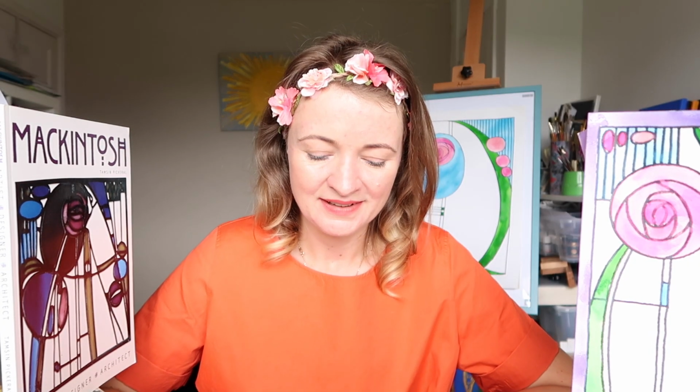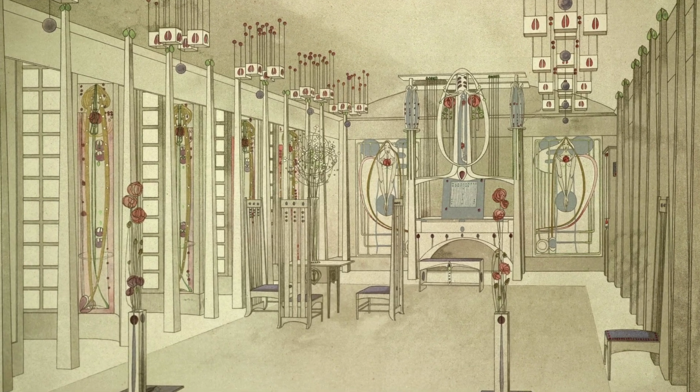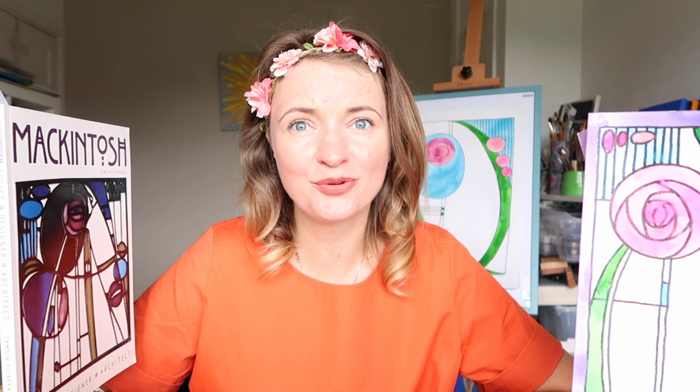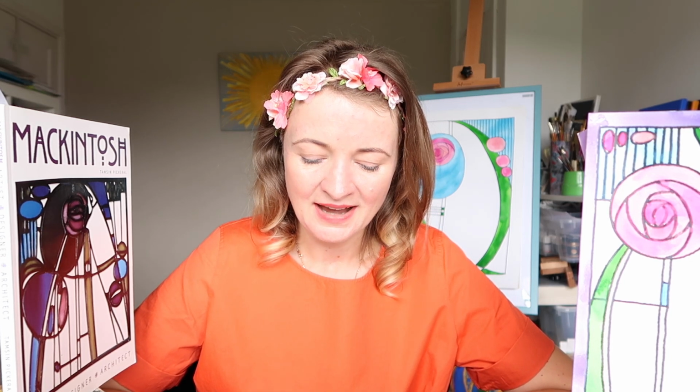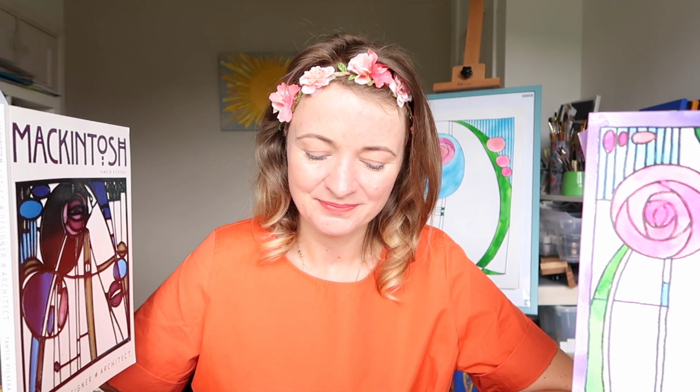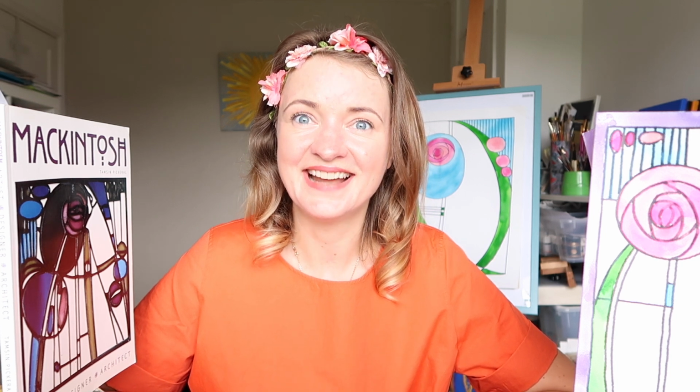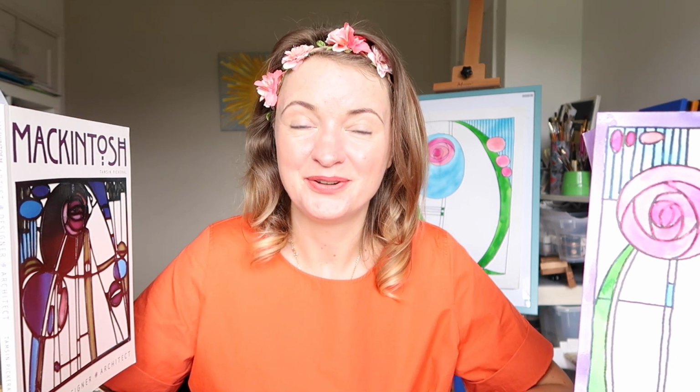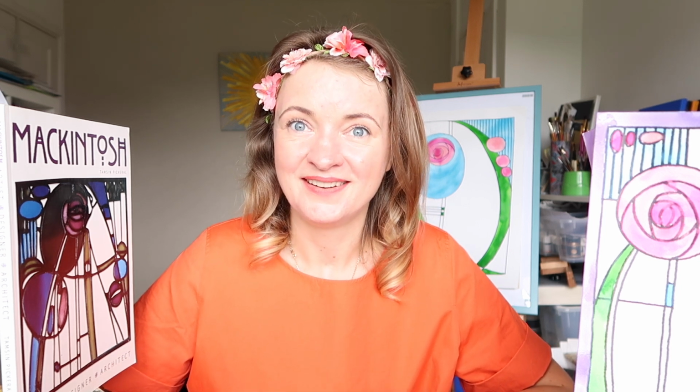In 1901, Mackintosh entered an art competition designing a house for an art lover. This is his design. Unfortunately, he was disqualified because he hadn't submitted enough drawings. Funny thing that the house for the art lover was built many years after he designed it. Between 1989 and 1996, the house was built according to Mackintosh's drawings. Incredible.